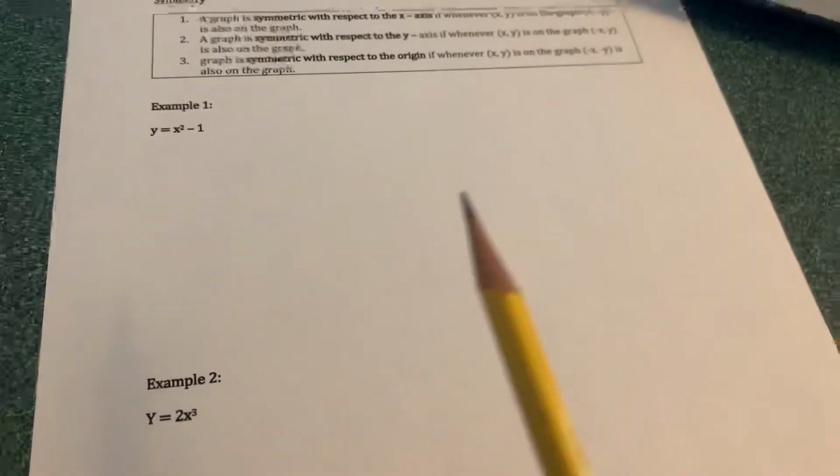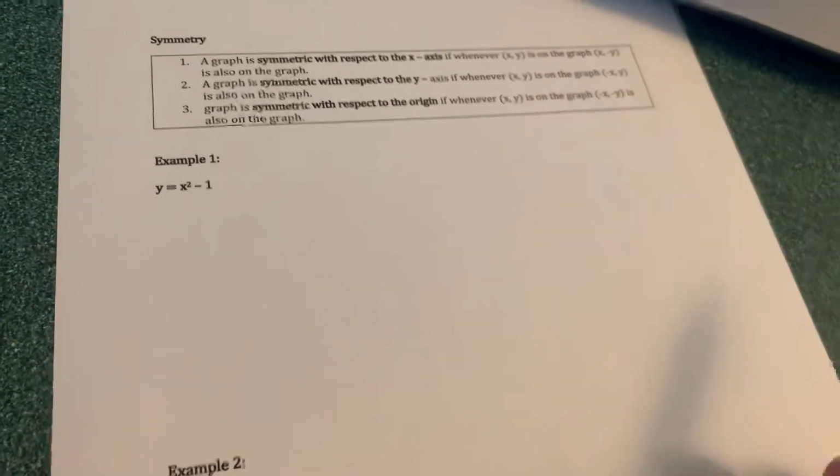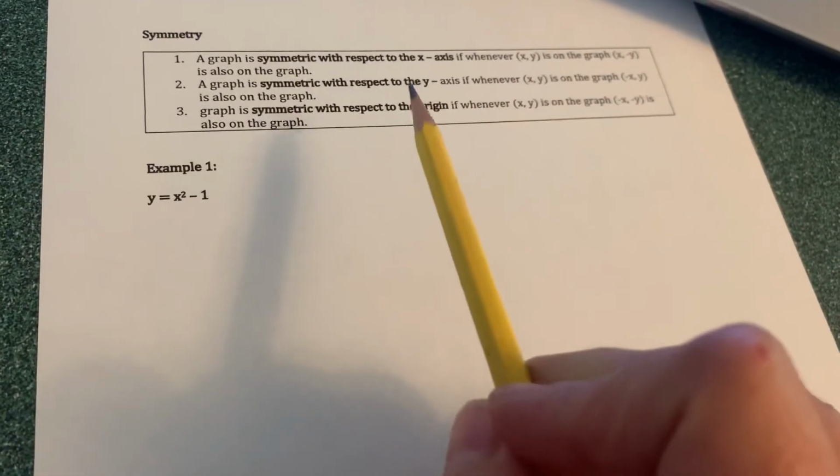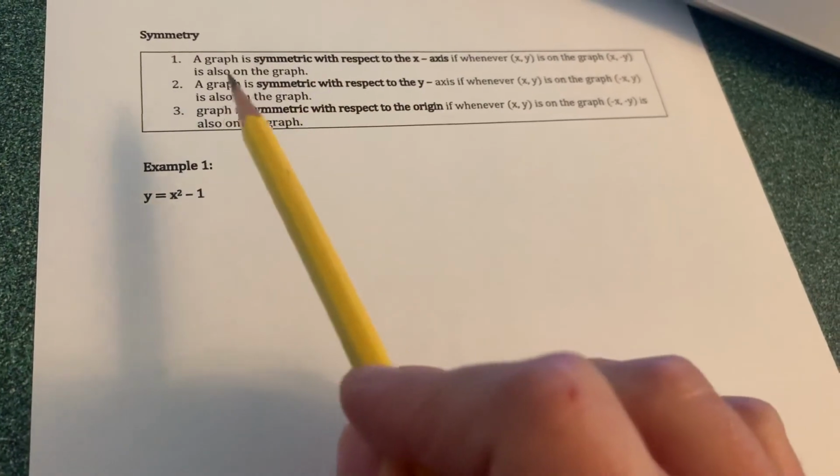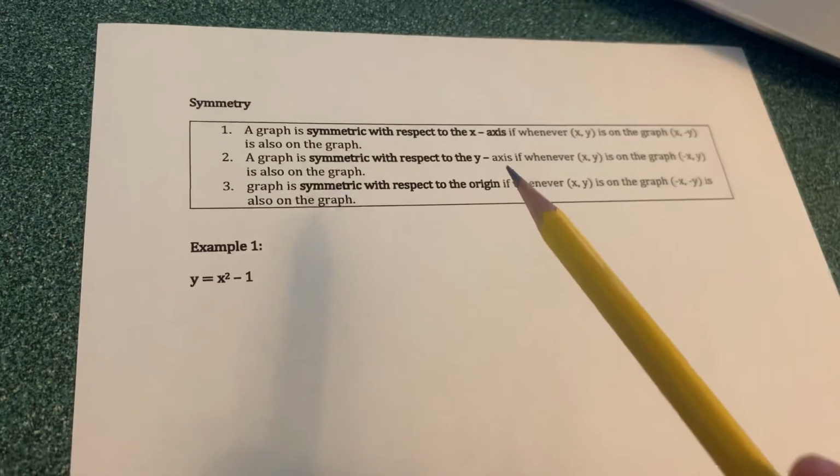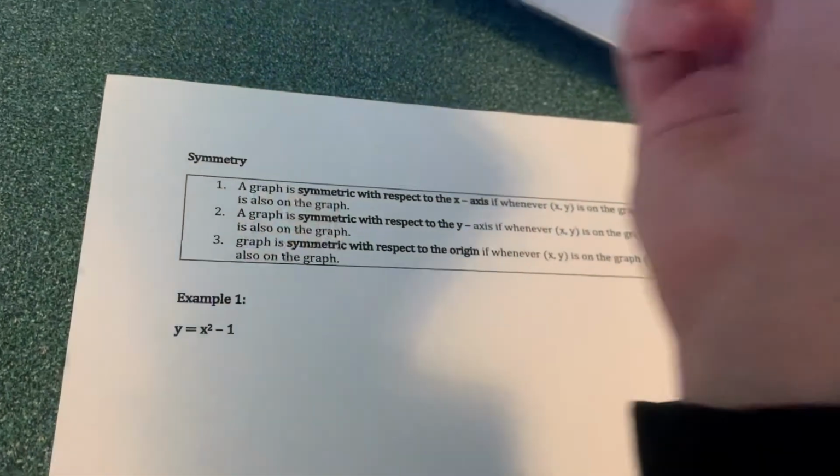Okay. You know what, let's just go for it. Let's just try to make it all one video. We're almost done. All right, now we're gonna talk about symmetry. So we have a graph that's symmetric to the x-axis, the y-axis, and the origin. So what would that look like?